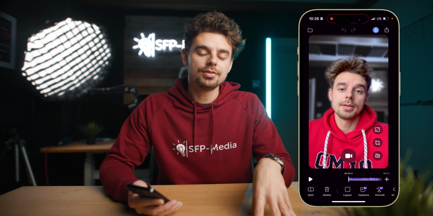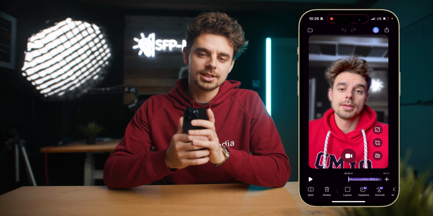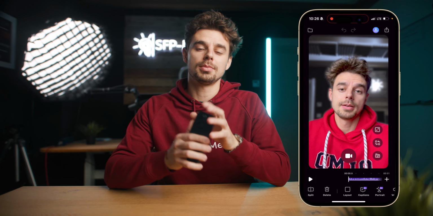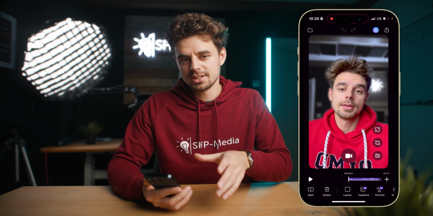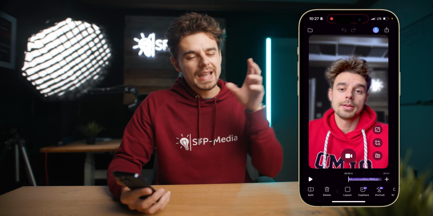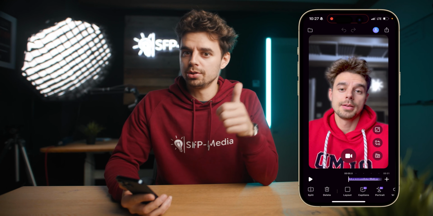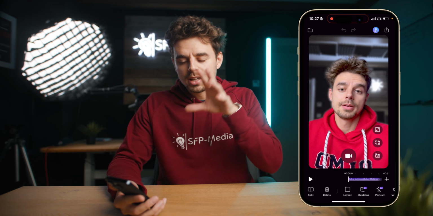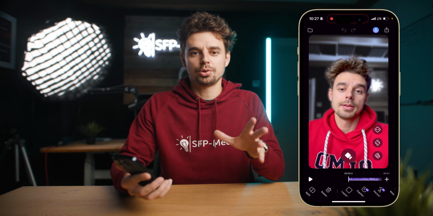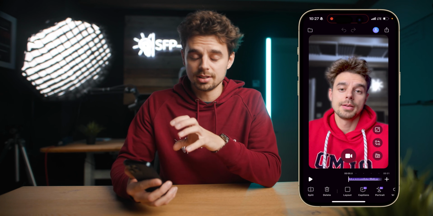All right, so now that we have talked about the shooting features of the Detail app, now let's also talk about the editing features, because in my opinion, this is one of their coolest features, or one of the main benefits of this app is that you can do everything just within one app. You don't have to have a separate app for shooting and then for editing and then for uploading. You can do the entire content creation part just directly within the Detail app.